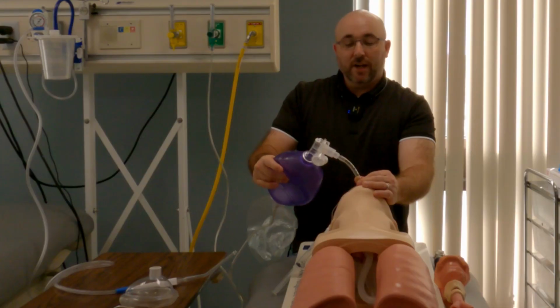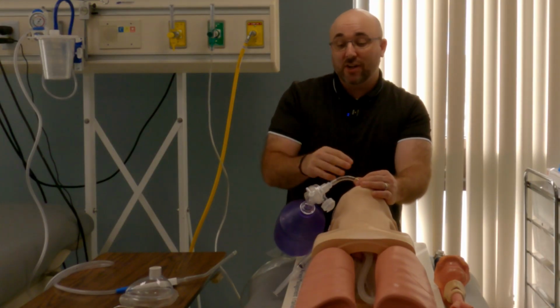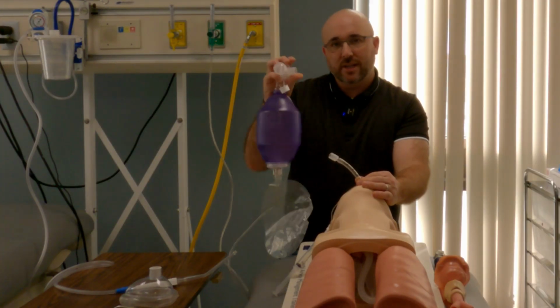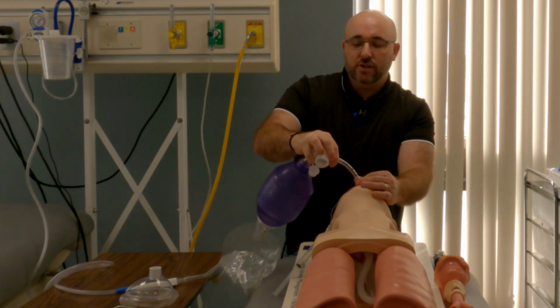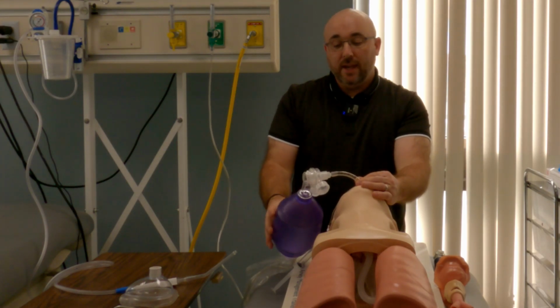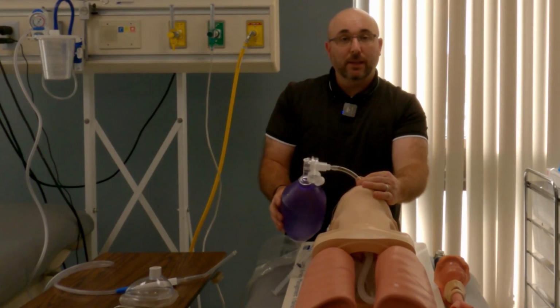So we're going to give a couple breaths. You're going to listen to that. You're going to see change of end-tidal CO2. That's another piece that actually comes with the bag valve mask, end-tidal CO2. And then now we're at the point where we can ventilate the patient.